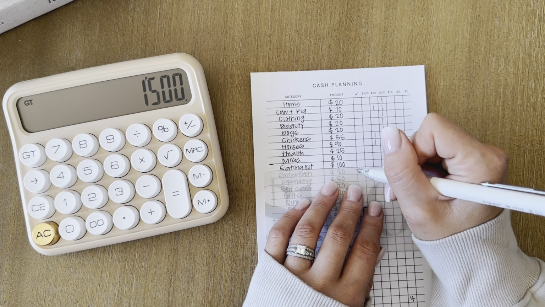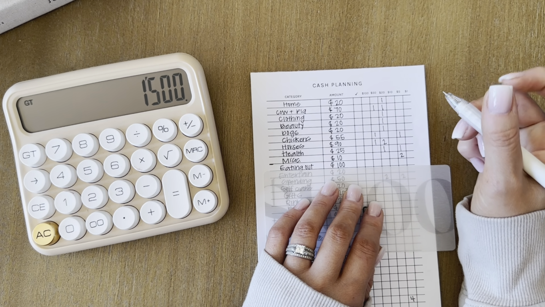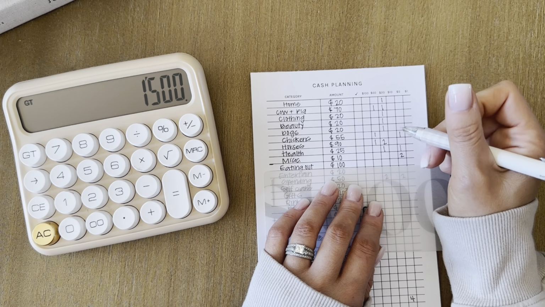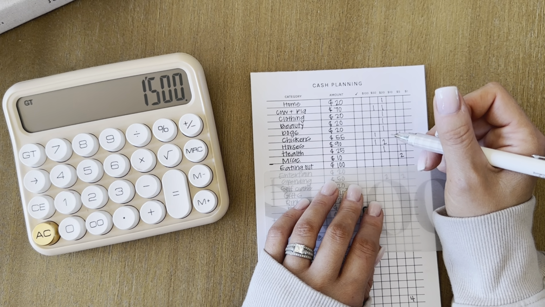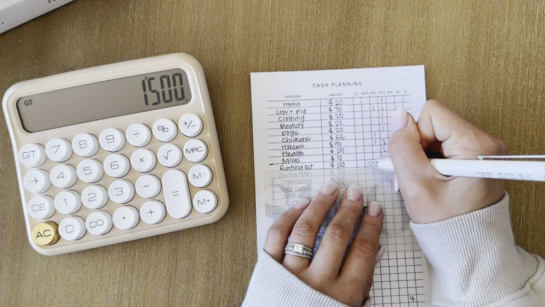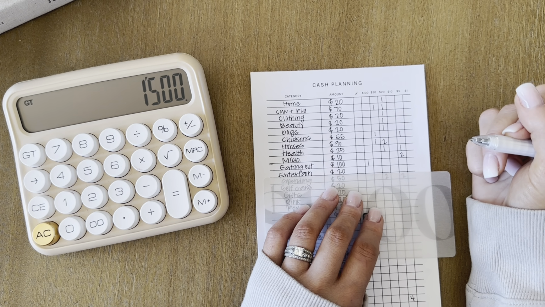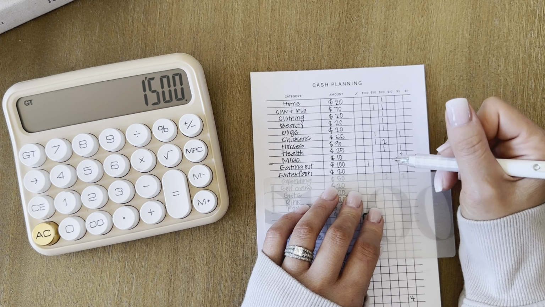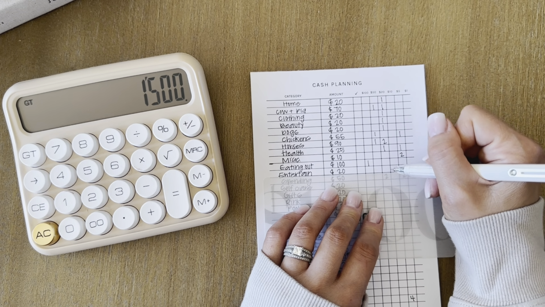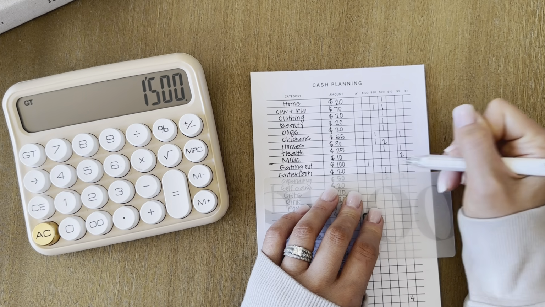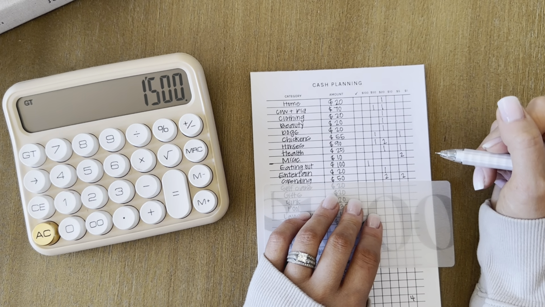I did 100 for that one. I think I'm just going to do a $100 bill. We have a family of 6, so when we get takeout, it's usually over $50. Entertainment, we're doing a $20 bill, and then for our spending, we did 2 20s and 2 5s.